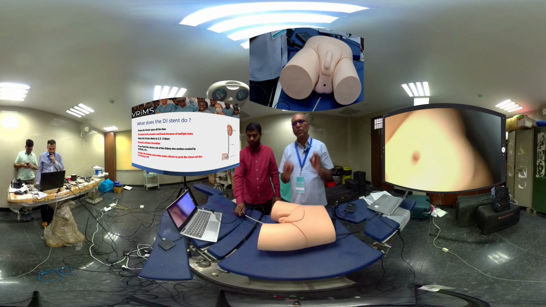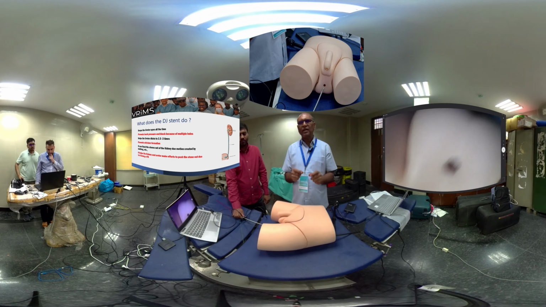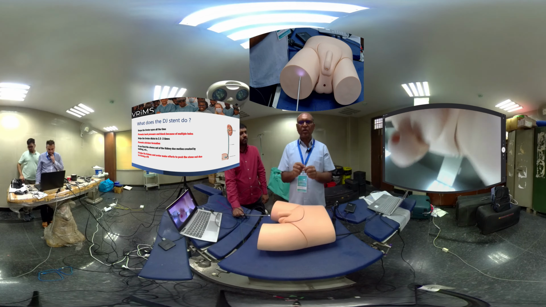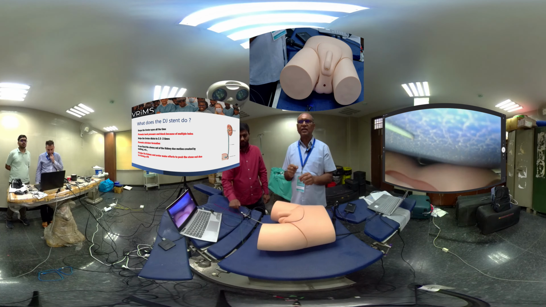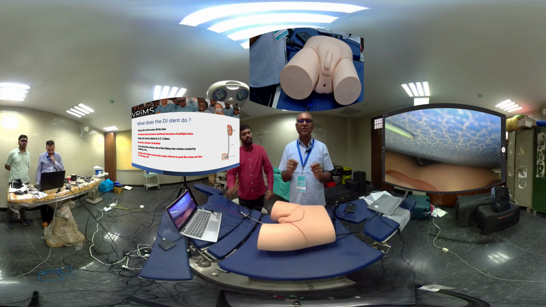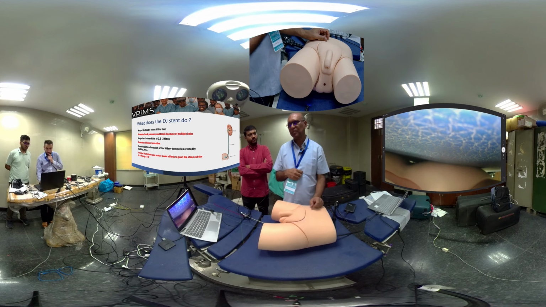This is a very useful thing to learn because it can save many kidneys. And once you learn how to insert a stent, pulling out the stent also is easier, and this can save a lot of kidneys and morbidity and mortality for the patients. Thank you.